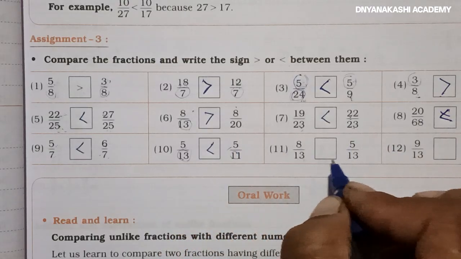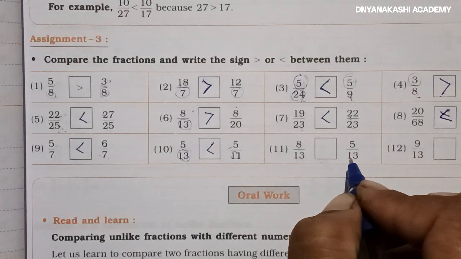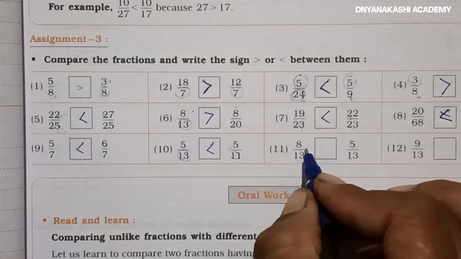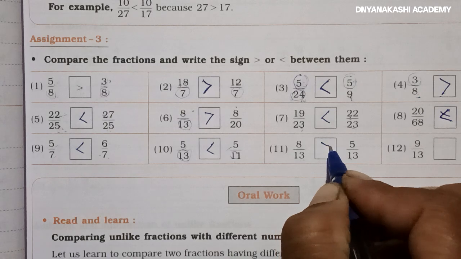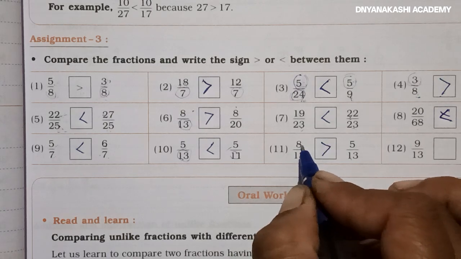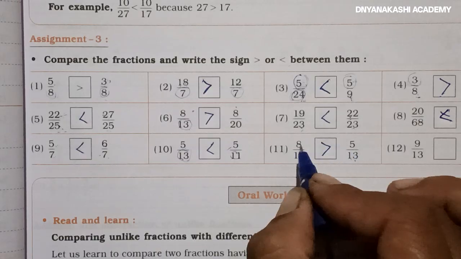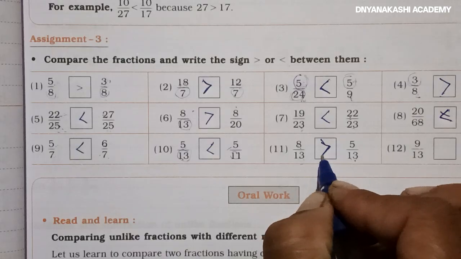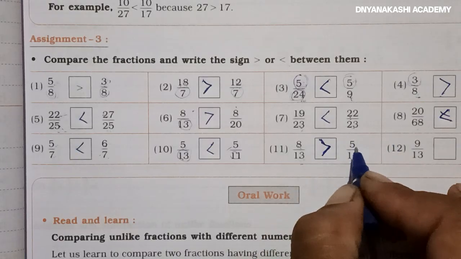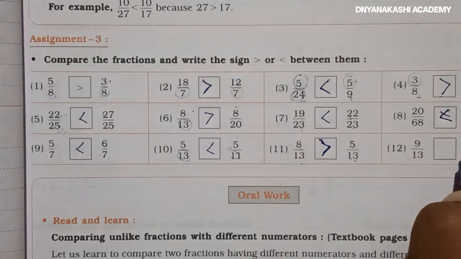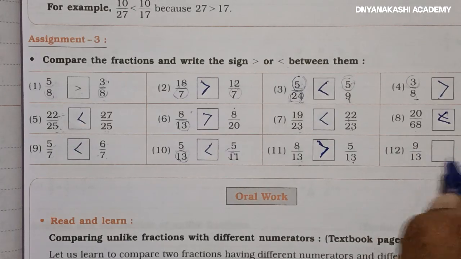Here also the denominators are the same. Which numerator is large? That is large. In these two, the denominators are the same, and in the numerator, whichever number is large, that fraction is larger than the other one. Here the numerators are the same and the denominators are different.